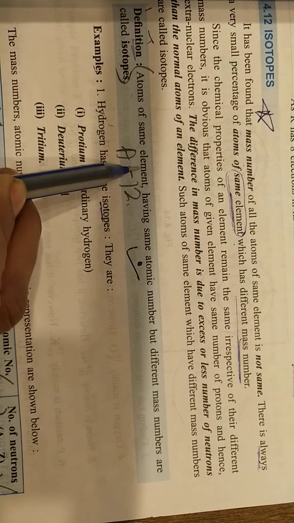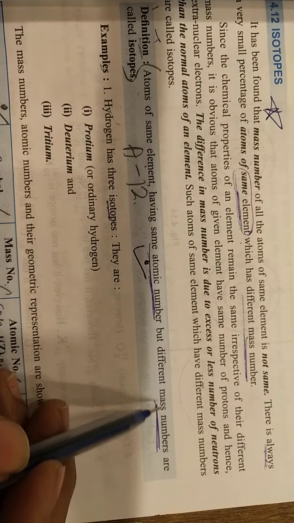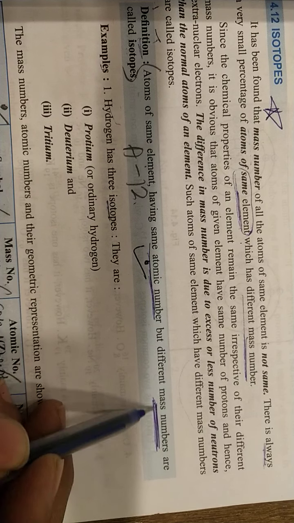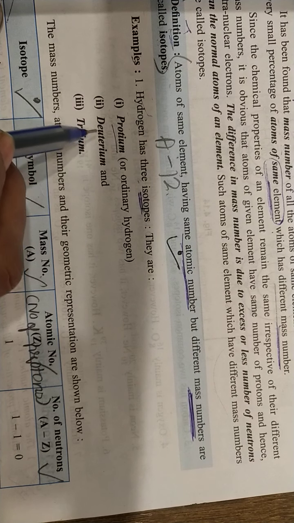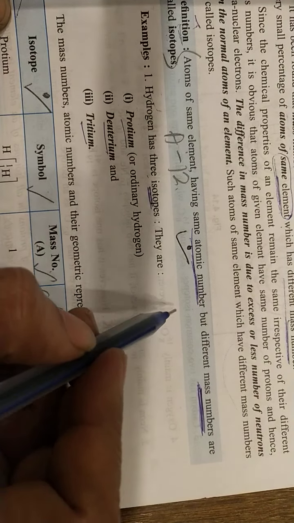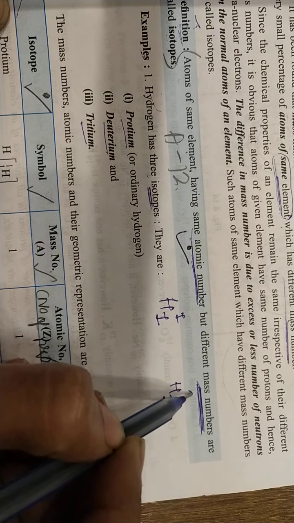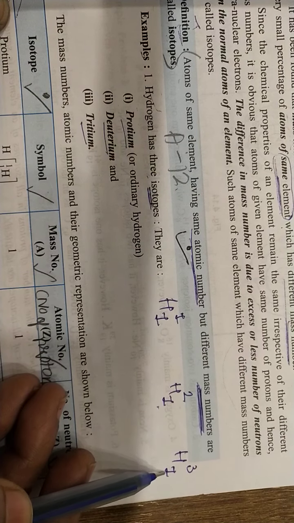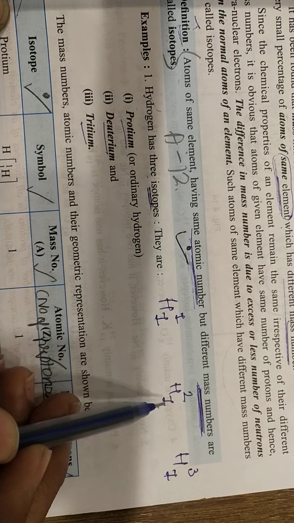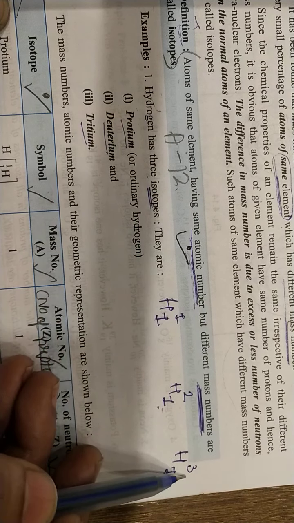Definition: atoms of the same element having the same atomic number but different mass number. And the mass number is different because of the difference in neutron number. For example, hydrogen has 3 isotopes: protium, deuterium and tritium. Hydrogen 1 and 1, hydrogen 1 and 2, hydrogen 1 and 3. The subscript 1 indicates the atomic number, which is the same. And the superscripts 1, 2 and 3 indicate the mass number. They have different mass numbers.